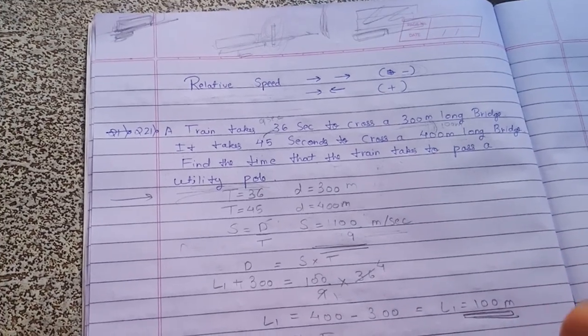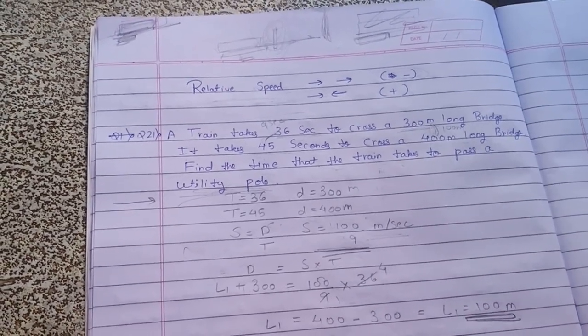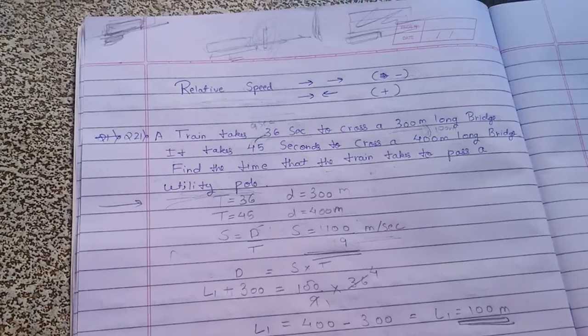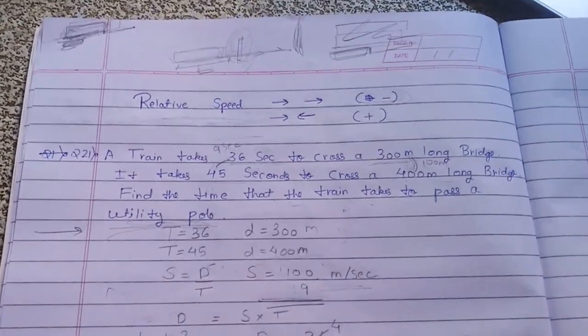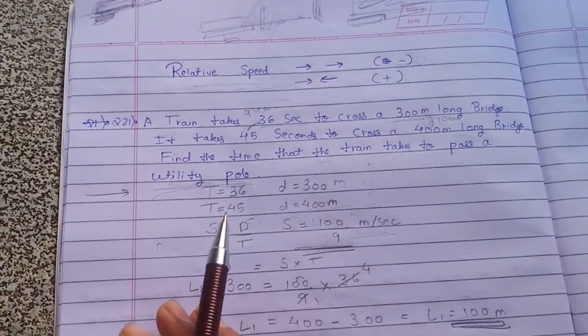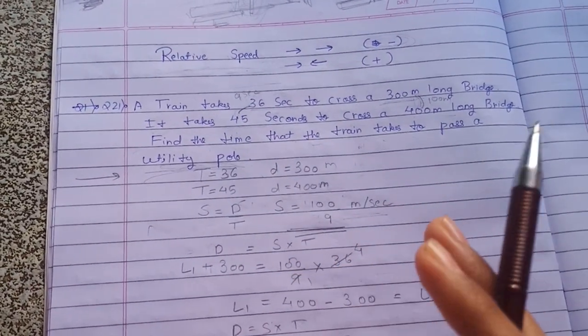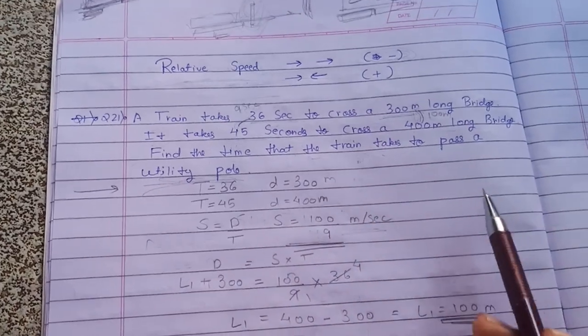But this you have to do within 1 minute. You have to solve every question of this kind in 1 to 2 minutes, max. So for this, I'm going to show you a trick to solve these kinds of questions.